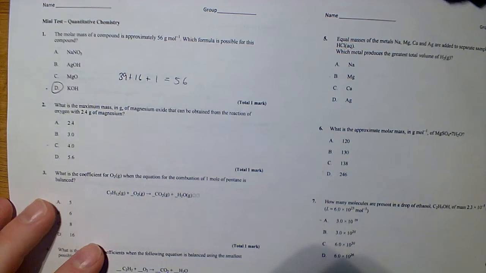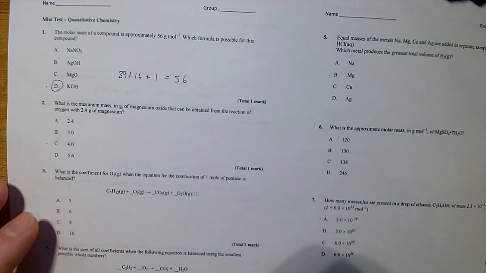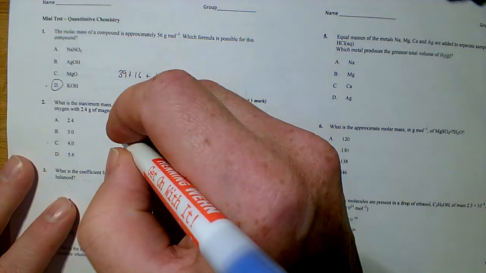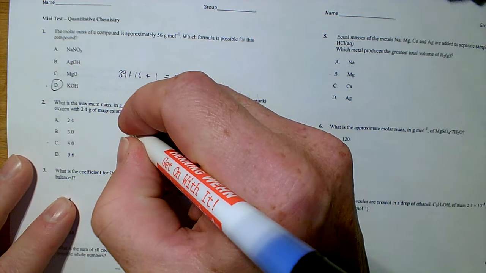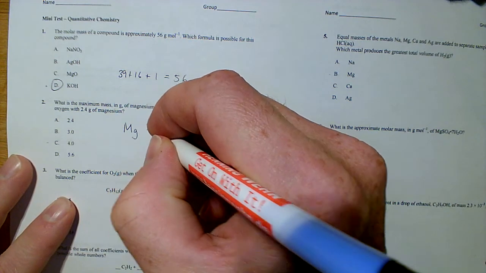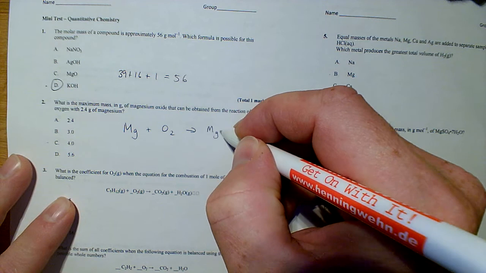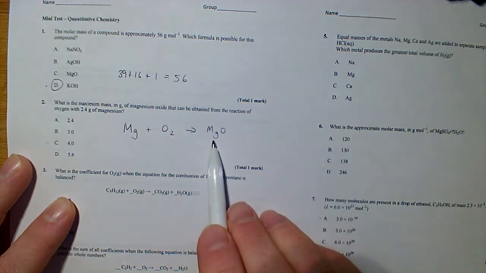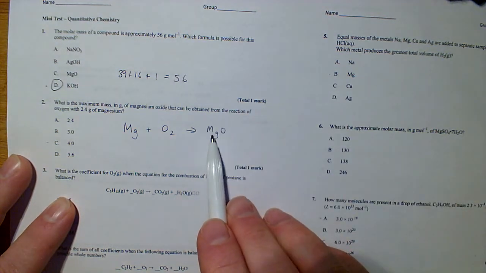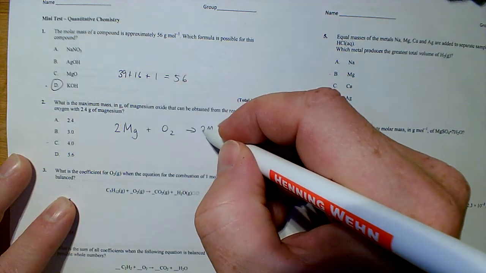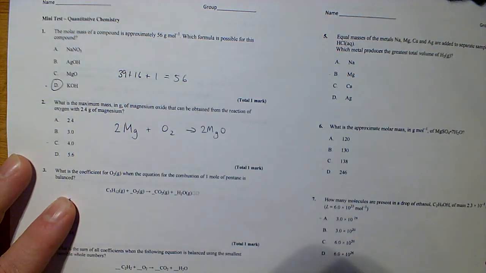Second one is, what's the maximum mass in grams of magnesium oxide that can be obtained? Well, you first of all need to write a balanced equation for that one. So magnesium plus oxygen goes to magnesium oxide. Magnesium oxide has the formula MgO because each is a 2+ ion. So to balance it, we need a 2 there and a 2 there.